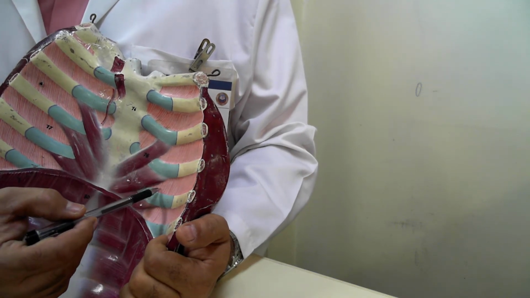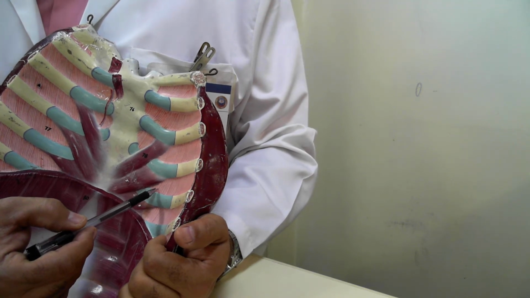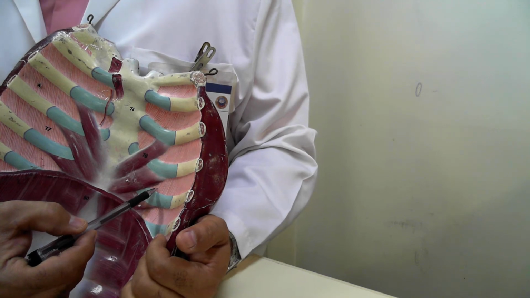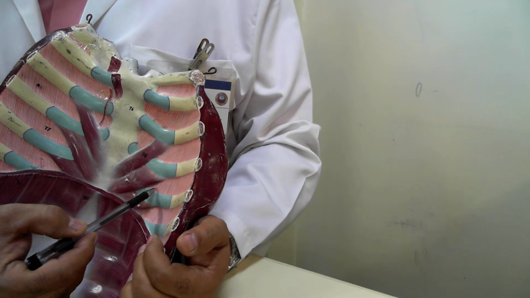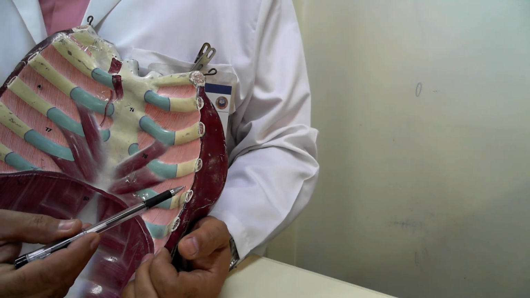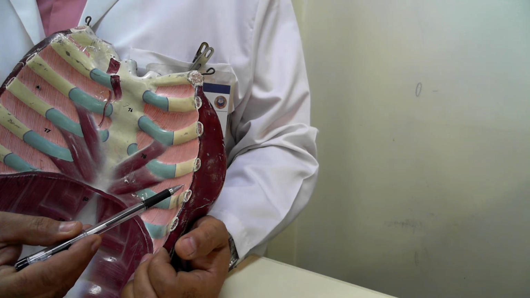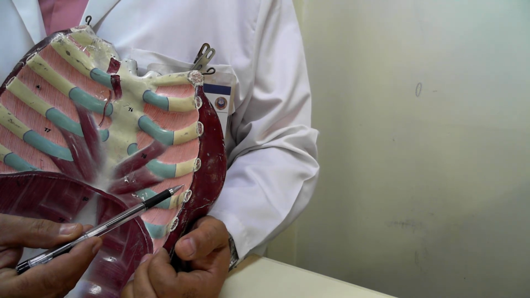Deep to sternocostalis anteriorly here, I must say that this is internal intercostal muscle. But if I go more lateral here, in the middle two-fourths of the intercostal space, I could not say this is internal intercostal muscle.